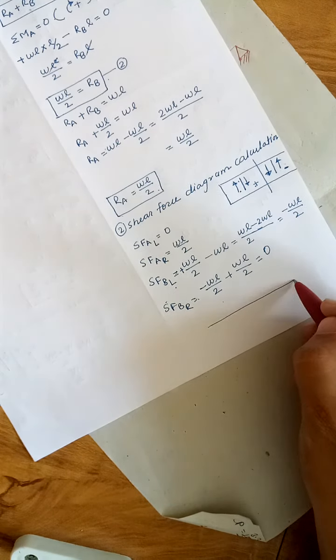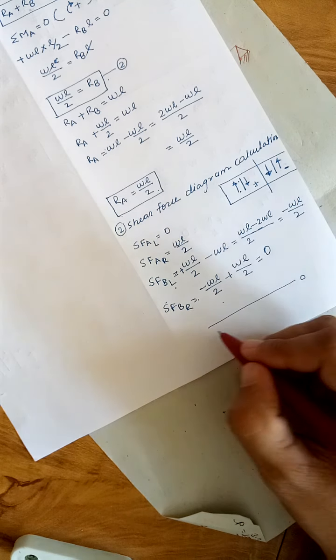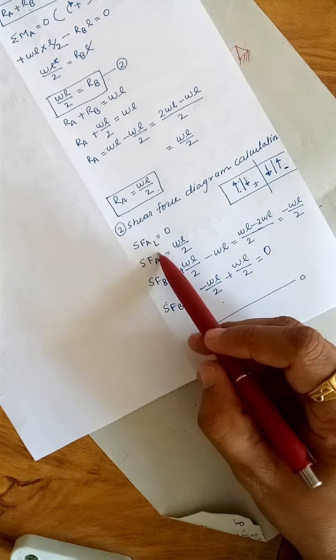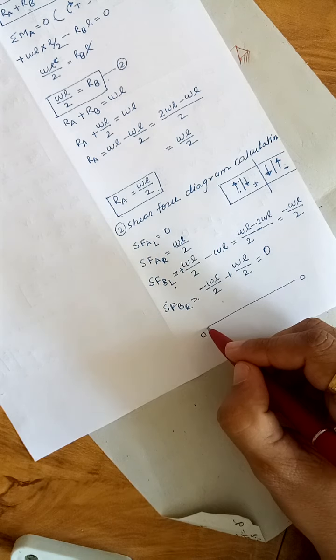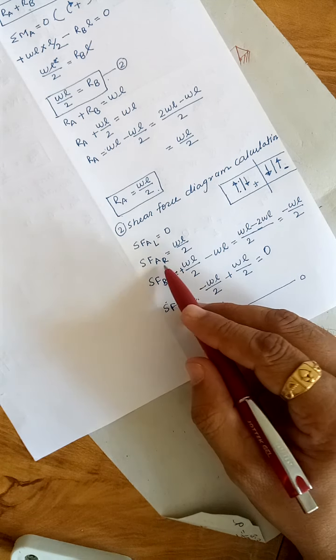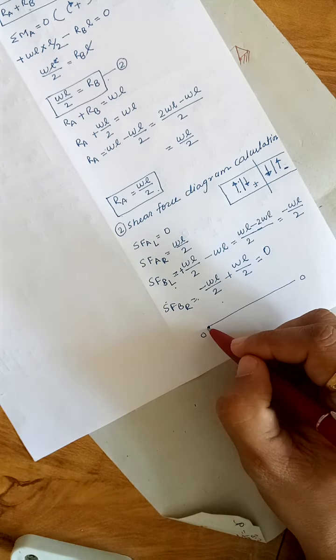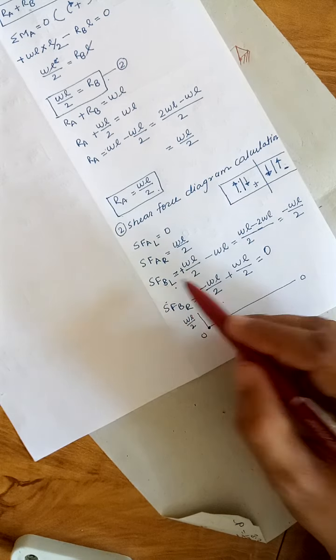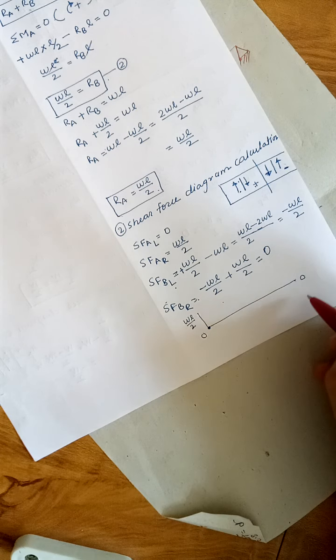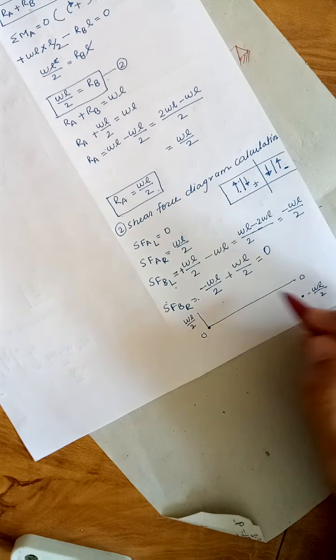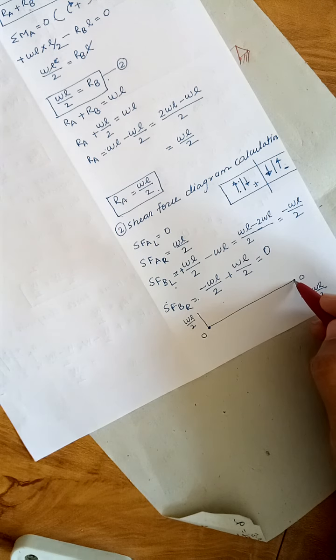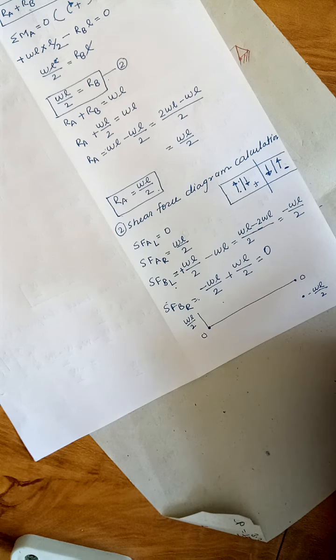So this is the reference line, 0. Shear force at A left is 0, so this is the point. Shear force at A right is WL by 2, again positive. Now shear force at B left is minus WL by 2, and shear force at B right is equal to 0, isn't it?